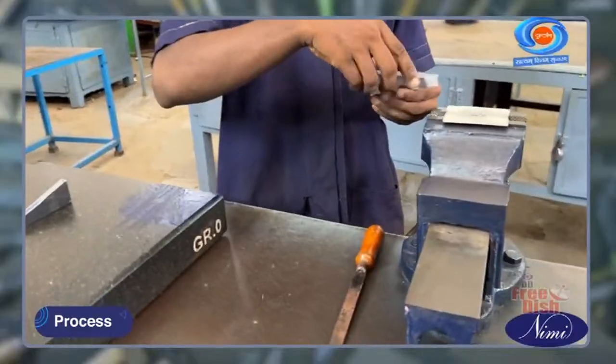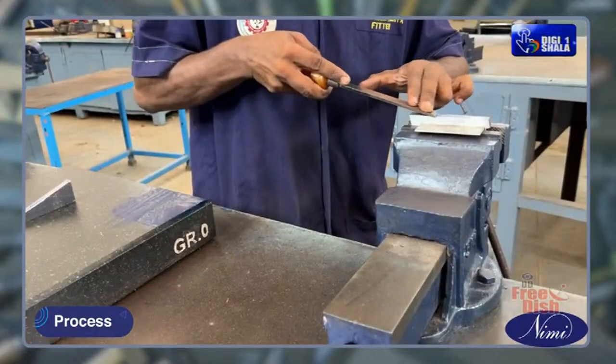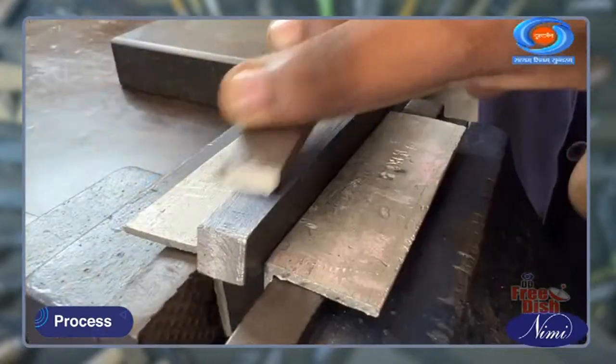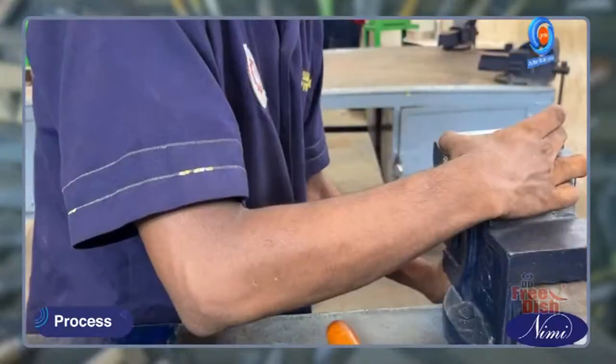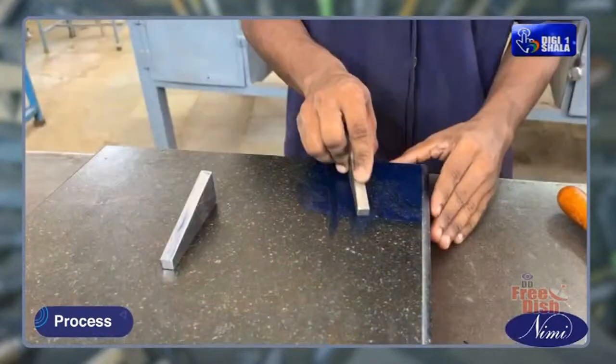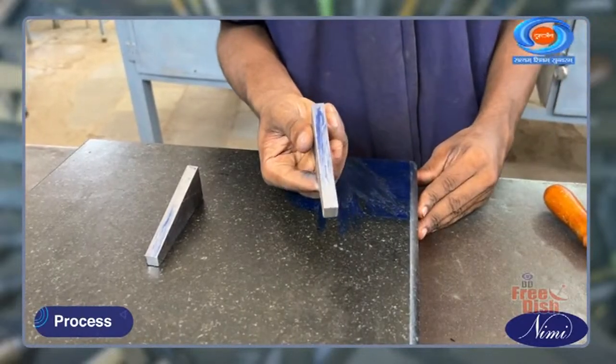Hold the job in a bench vise, scrape and remove the high spots with a flat scraper. Repeat the process until the Prussian blue covers the entire angular surface of part 1.